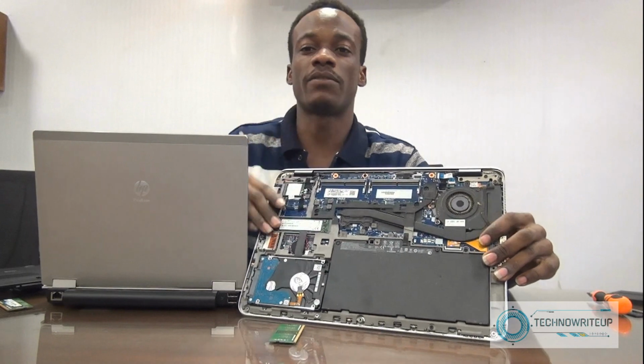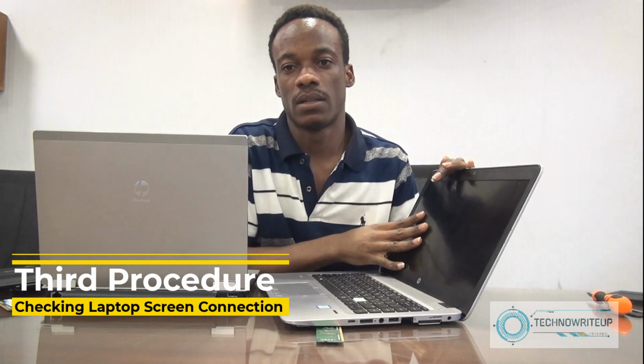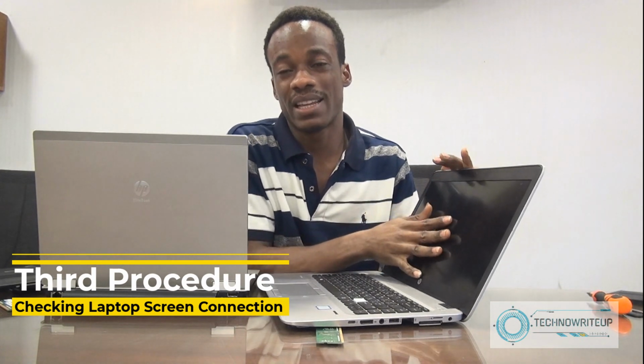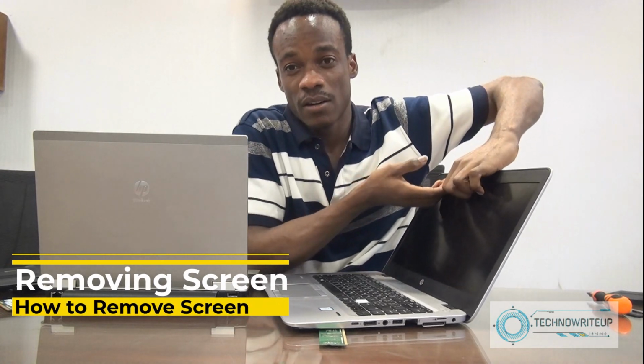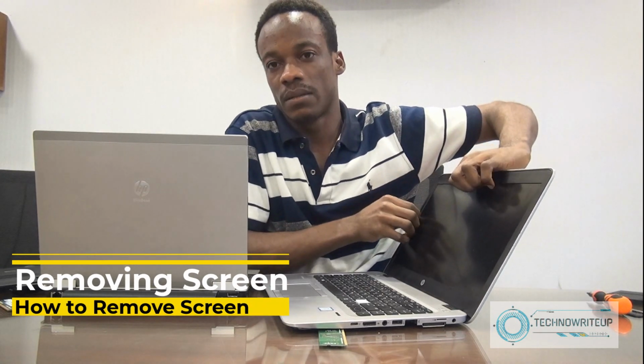The next procedure you have to do is check the connector on your LCD. If it might not be connecting well, you have to check if the connector to your inverter is good or if it has been disconnected. What you simply have to do is take off the face of your laptop. You have to do it gently, to avoid any accident or any damage to your LCD or your screen. Take off the bezel with care.